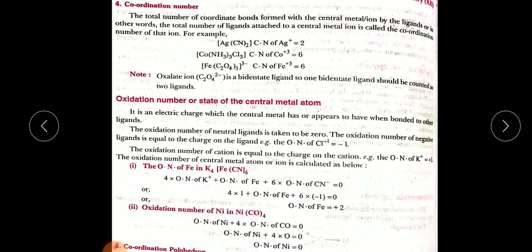Next is coordination number. Coordination number means the total number of coordinate bonds formed with the central metal atom or ion by the ligands, or in other words, we can define it as the total number of ligands attached to a central metal ion is called the coordination number of that ion. For example, in this Ag(CN)2, the number of ligands attached to silver is 2, so the coordination number of silver will be 2. Similarly, here cobalt is attached to 3 ammonia and 3 chlorine, so altogether we have 6, so the coordination number of cobalt will be 6.